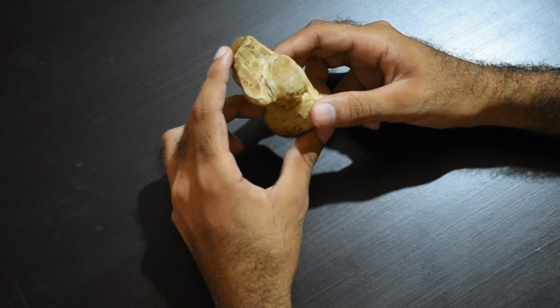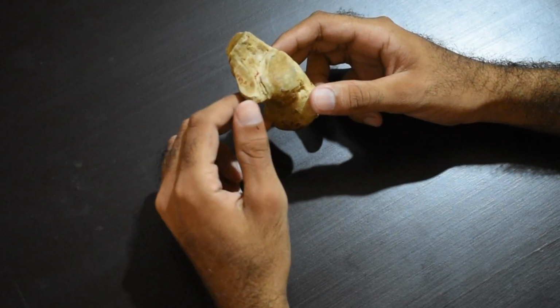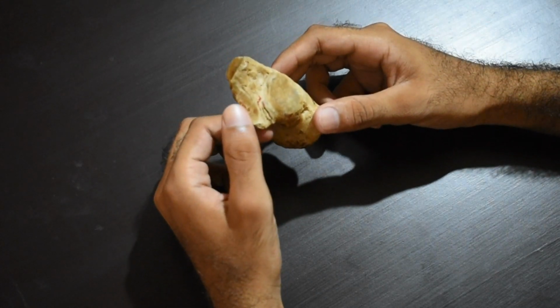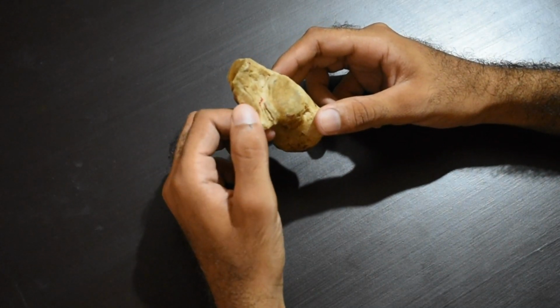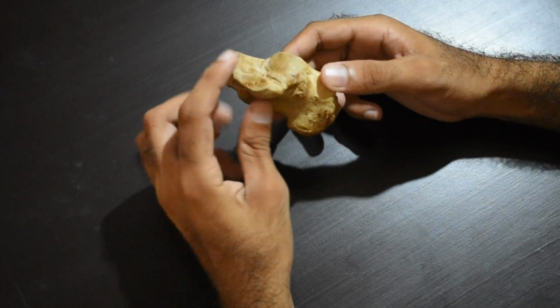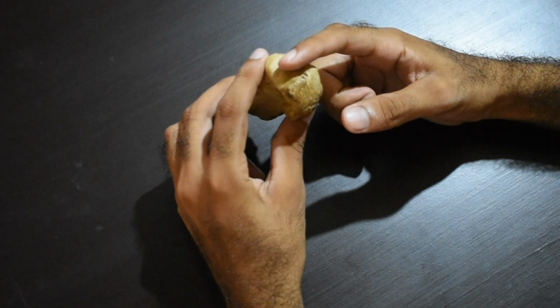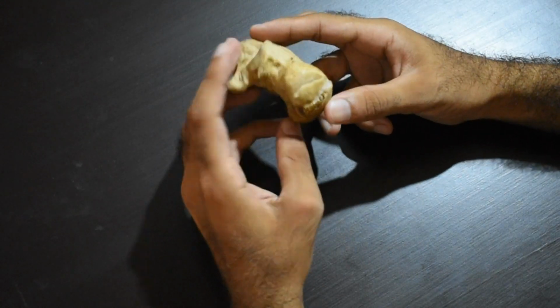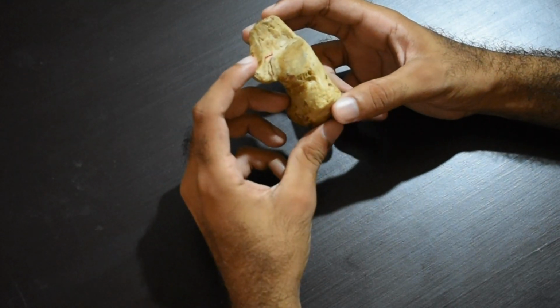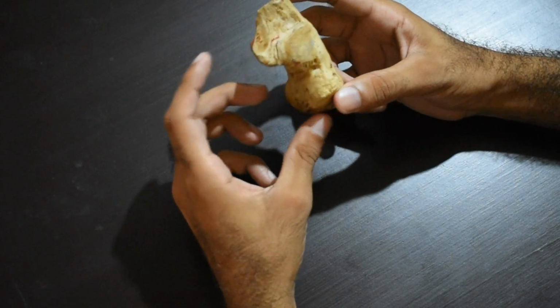To determine side, we have to look at two simple points. Namely, there should be a shelf-like projection on the medial side of the bone, this one, while on the posterior side of the bone there should be a blunt projected area, this one. So keeping these 2 points in view, we can determine that this is a right-sided calcaneum bone.